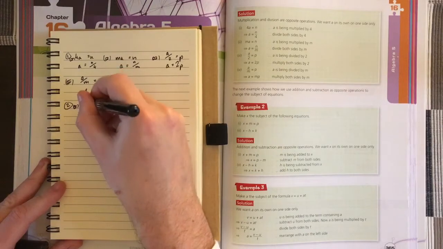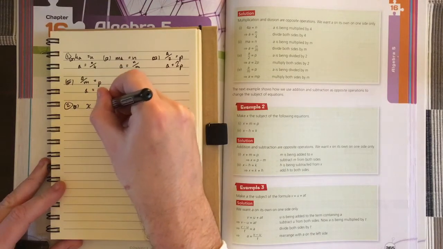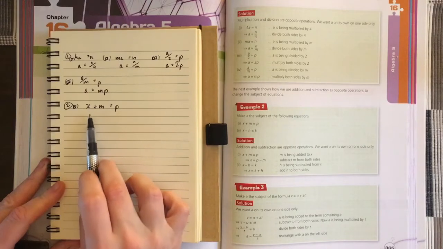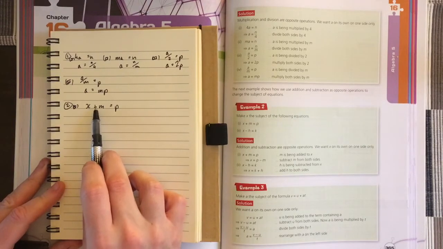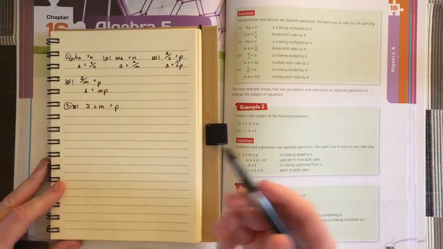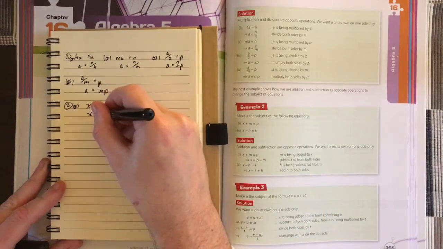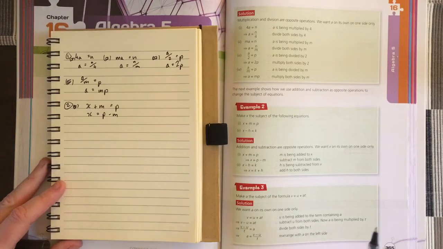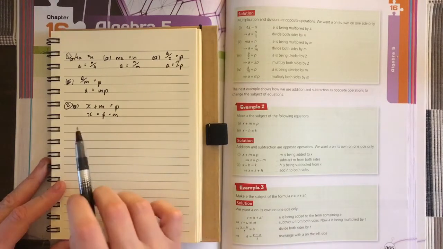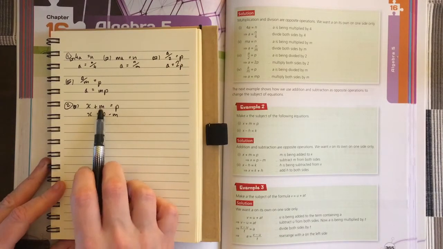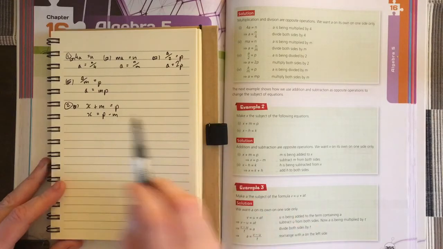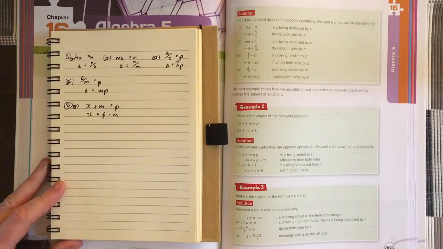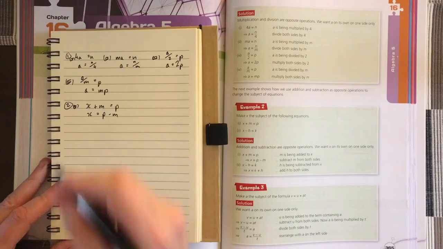So make x the subject, so I've got x plus m is equal to p. So if I want x to be the subject, I move the plus m over and it becomes minus m. So x is equal to p minus m, and I'm done. Okay, x is now the subject. So move the plus m over, becomes minus, or else subtract m from both sides. That gets rid of it from the left hand side and gives me a minus m on the right hand side.